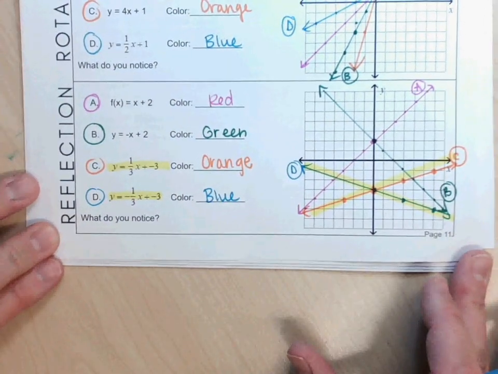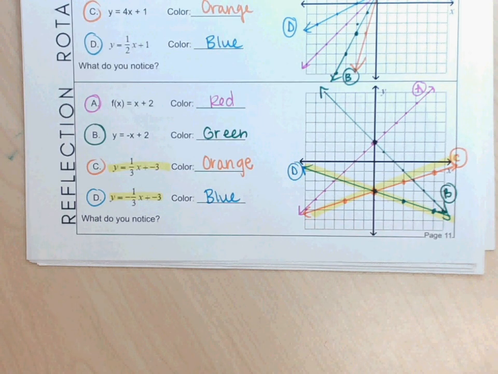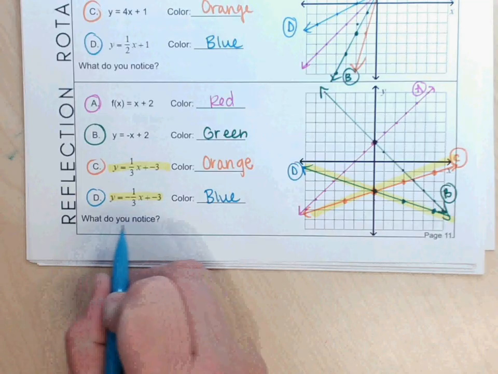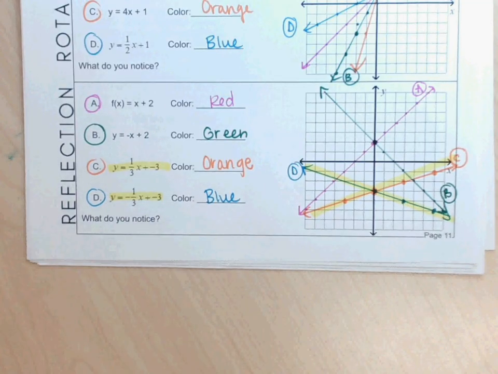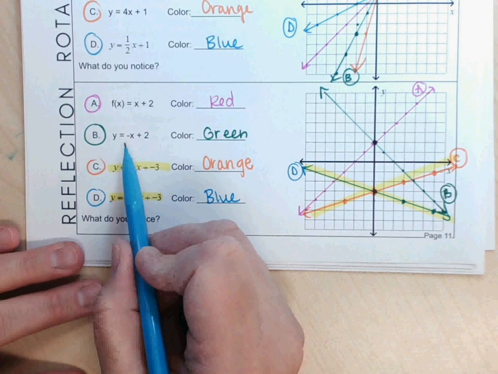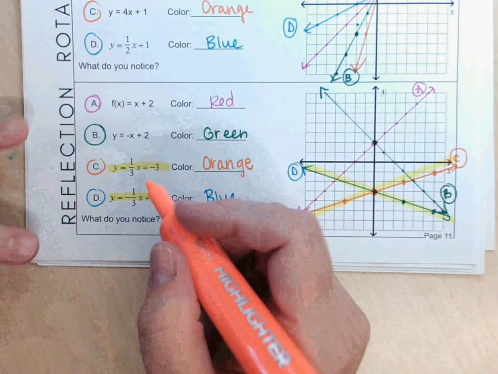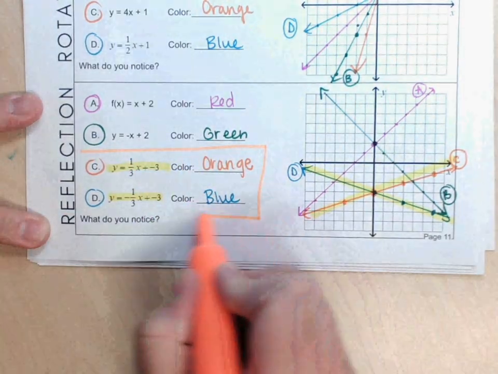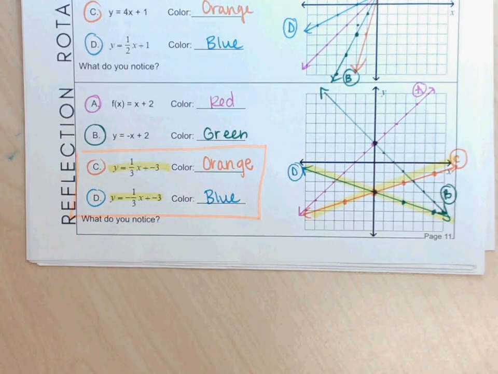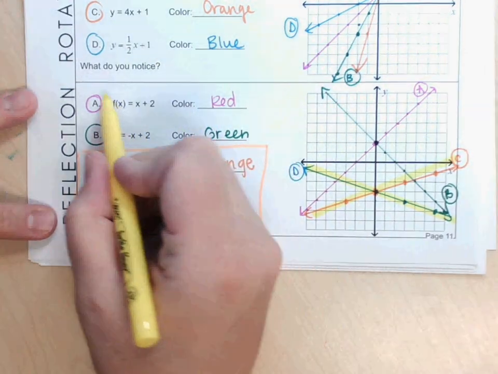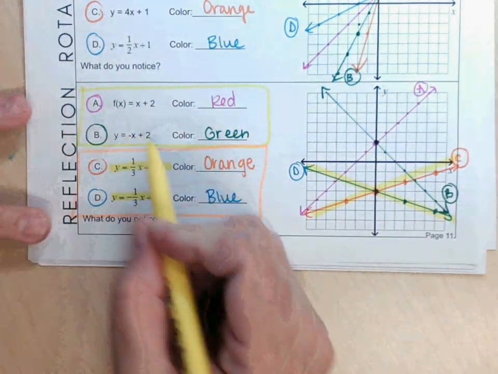If your graphs do not look correct, hit pause and fix them for this last section. If you have not answered these questions about what do you notice, hit pause and fill in those observations. What you're meant to notice is that A and B look like they belong together, and that C and D kind of belong together. So here, C and D belong together, A and B belong together.